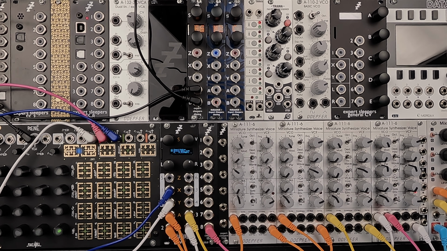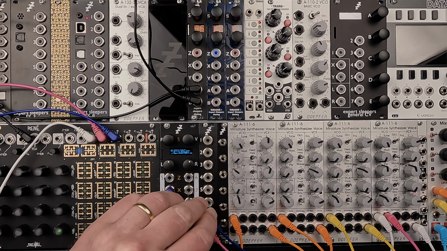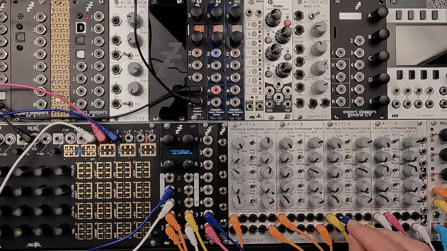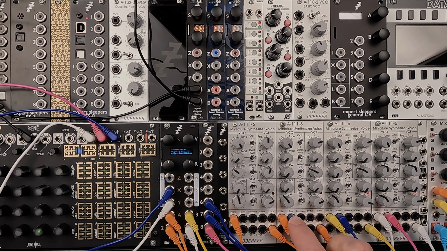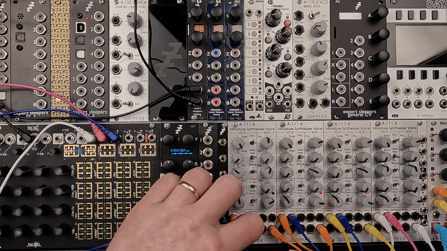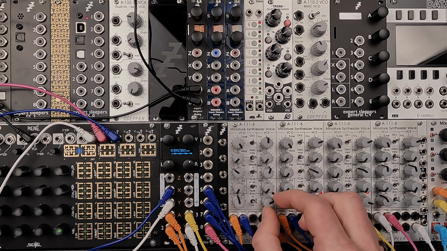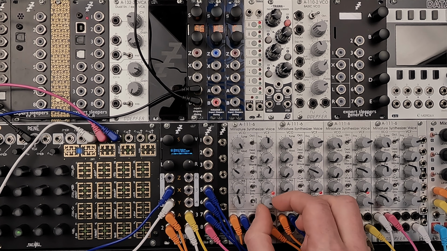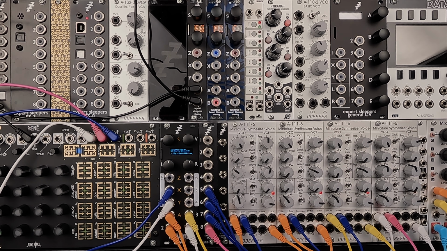So if I just plug in the other 4, then we've got voices being triggered.